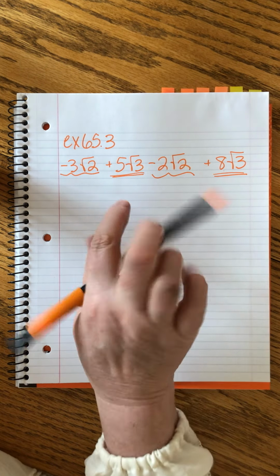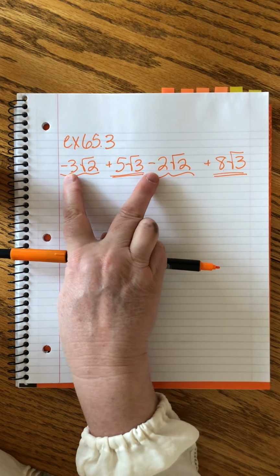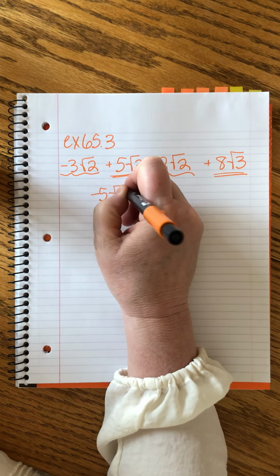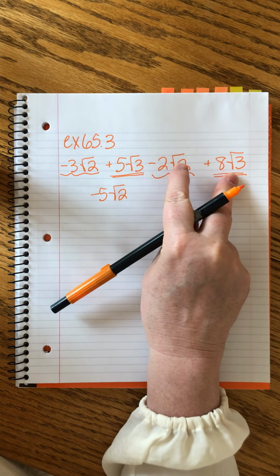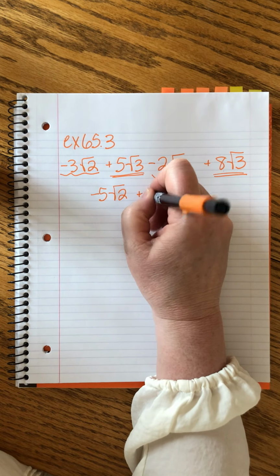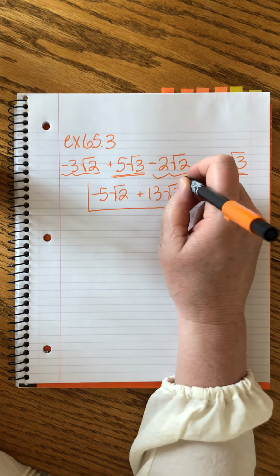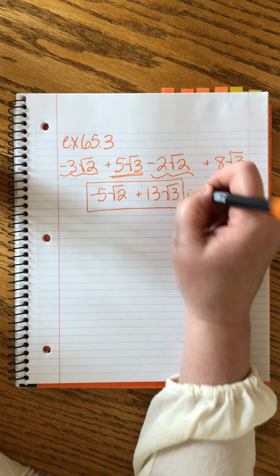So once we notice that they match, we can ignore the pigs and just look at the wolves. That would be minus 5 square root of 2. And then these two together would be plus 13 square root of 3. And one more.